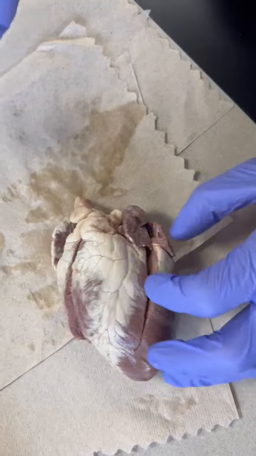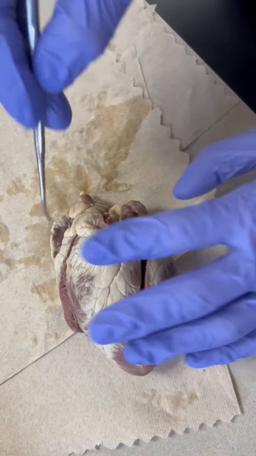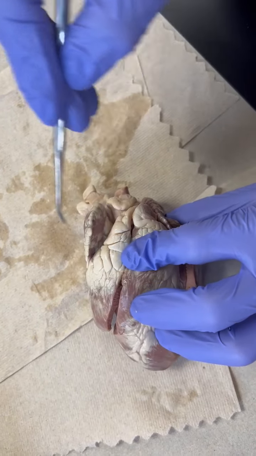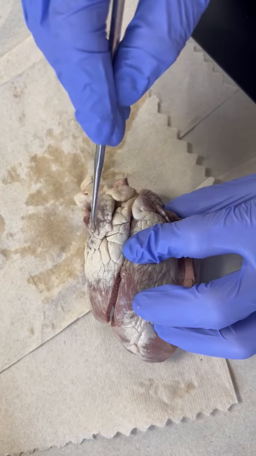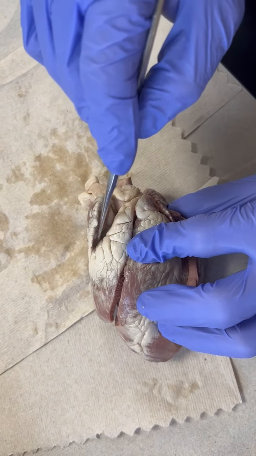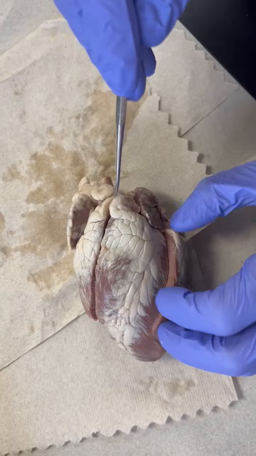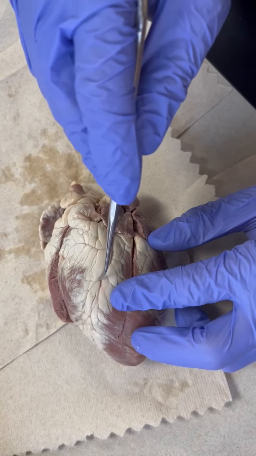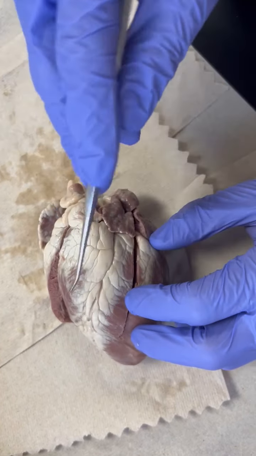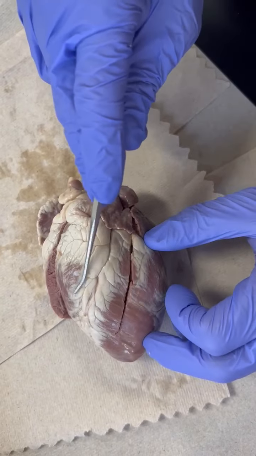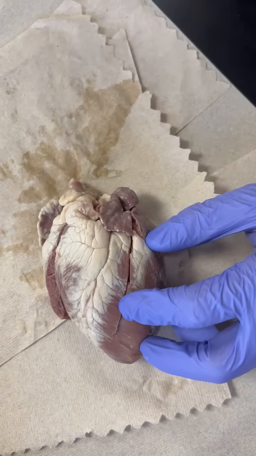Next, sulcus. So you have the atrioventricular sulcus, because this is the atrium and this is the ventricle, so in between there is the atrioventricular sulcus. Then we got the anterior interventricular sulcus. Why is it called that? Because anterior is front and between the two ventricles, so interventricular.